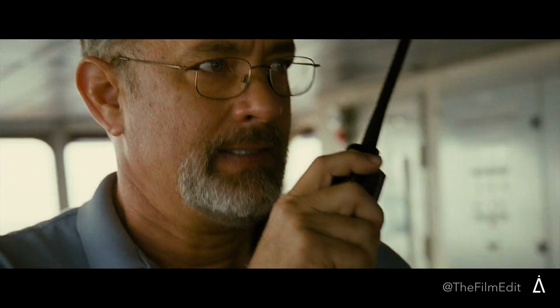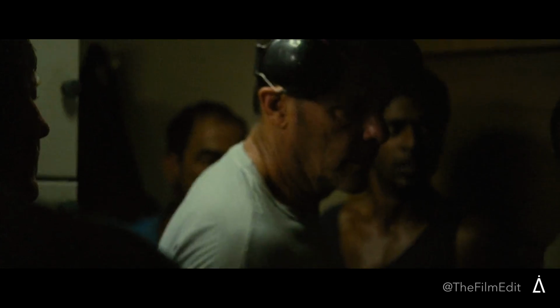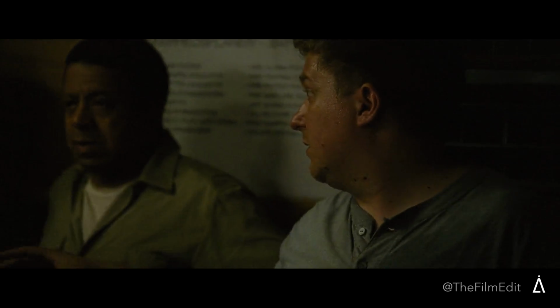Stick together, and we'll be all right. Good luck. Take everybody down to the bottom of the engine room. I want you to hide them behind the cylinders. Try to split them up into groups of 3s and 4s.